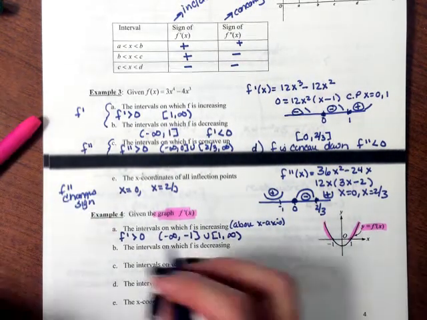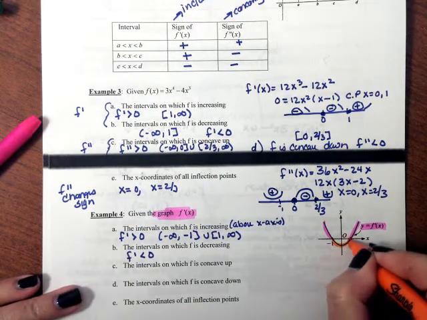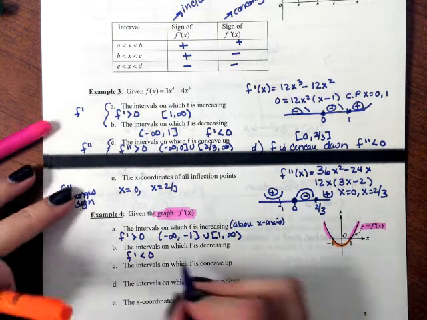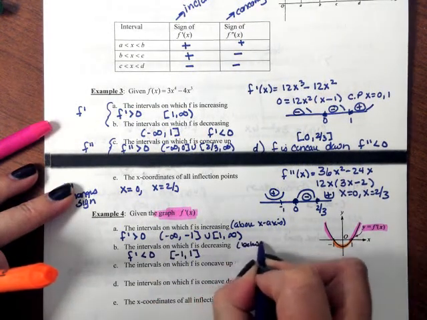Where I'm decreasing, this is where f prime is less than 0. So where it's falling below the x-axis. So that's going to be from -1 to 1. Again, you look above and below the x-axis.